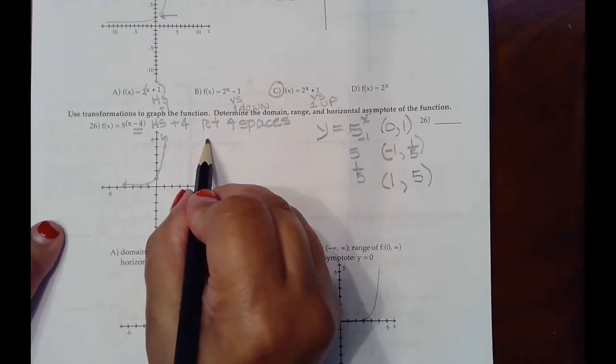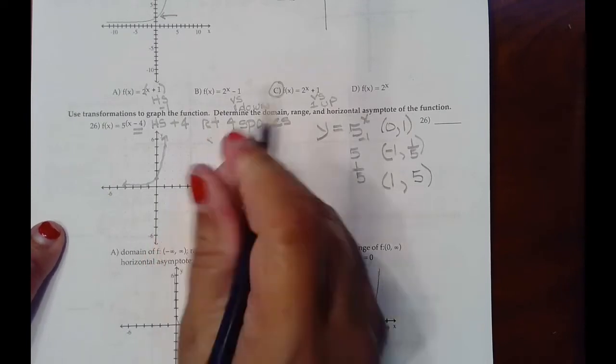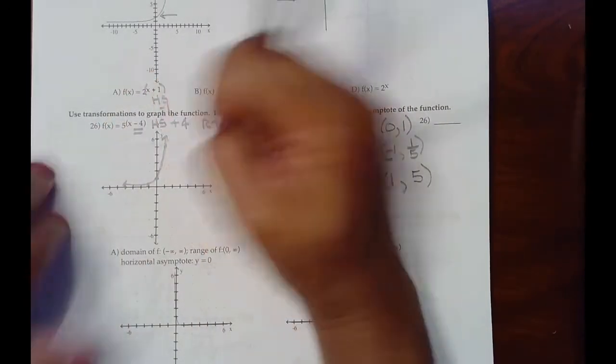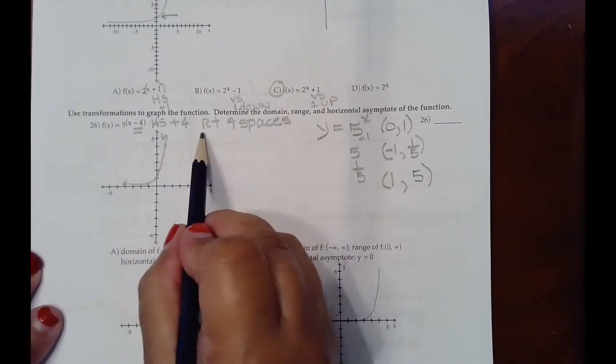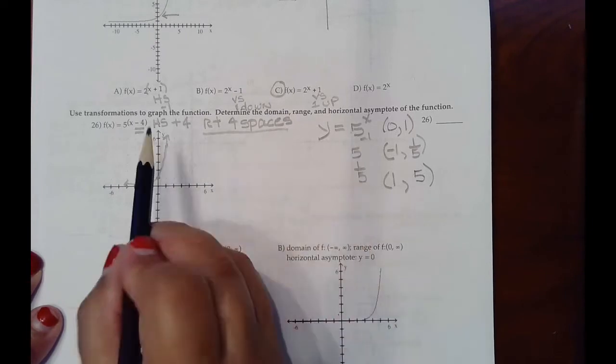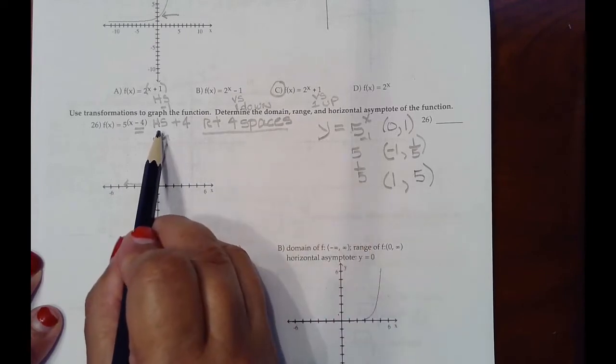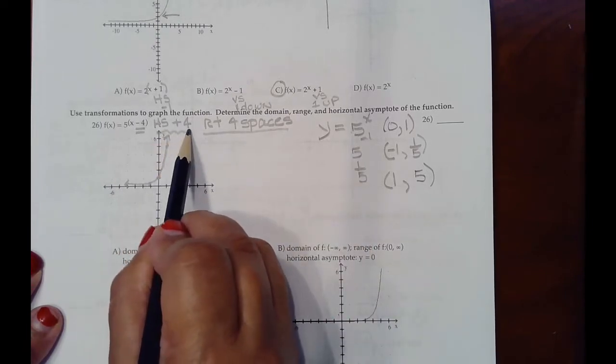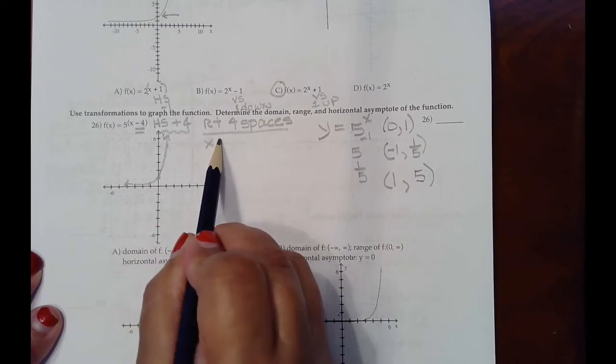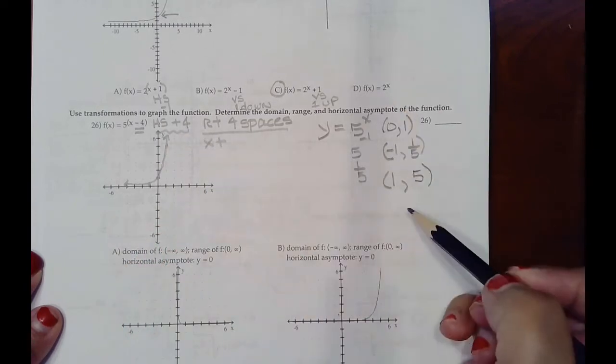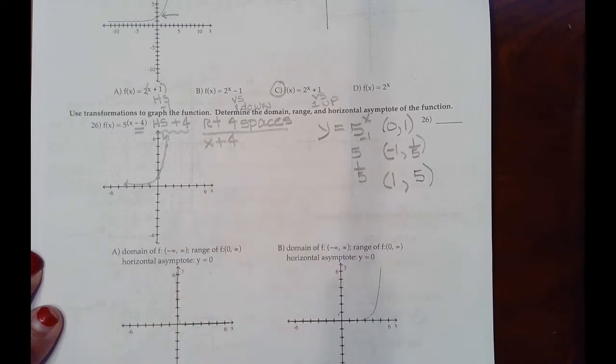You think about the fact that you're dealing with points that are going to go 4 spaces to the right. If it's a horizontal shift, it is something that is being done to the x's. So basically, what you're going to do is take any of the x values that you have here and just add 4.